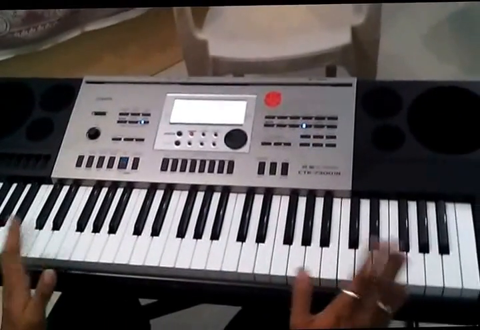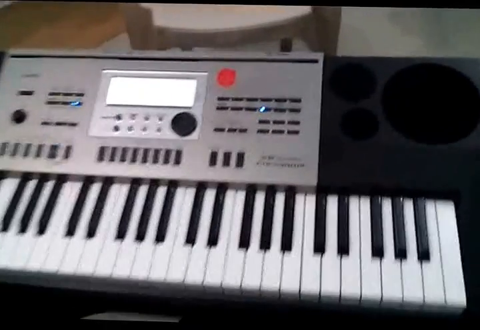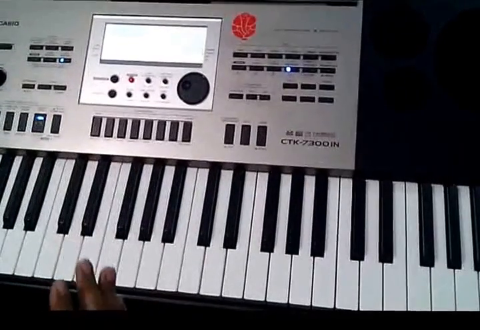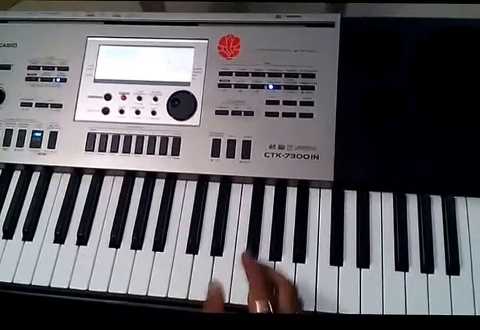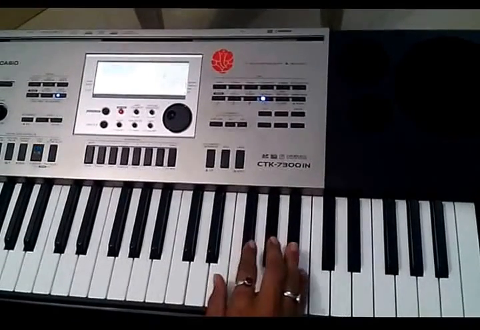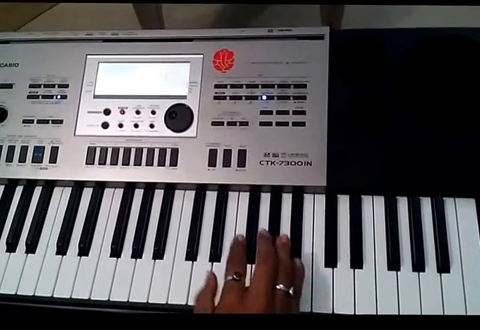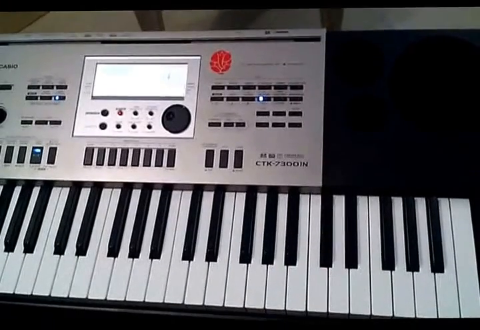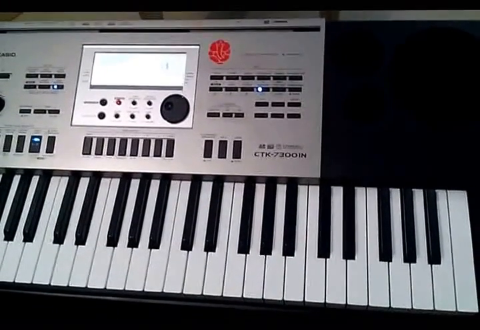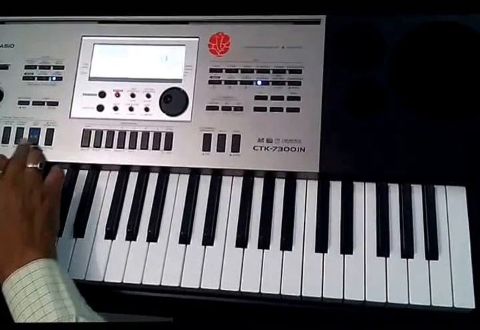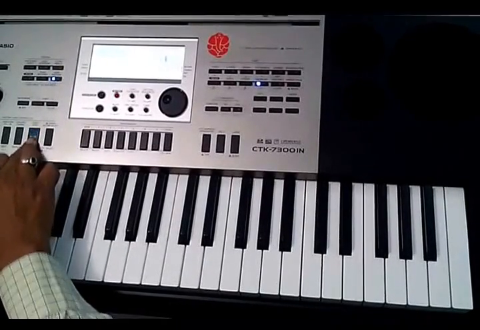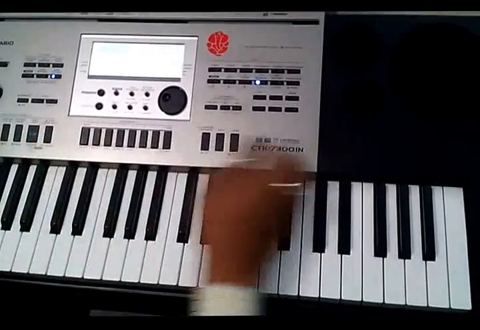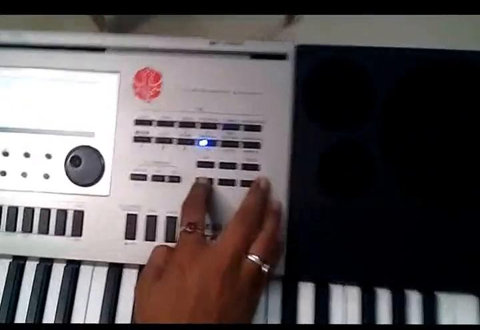You can listen to the rhythm, hear the tempo and then start playing. Press the stop button.